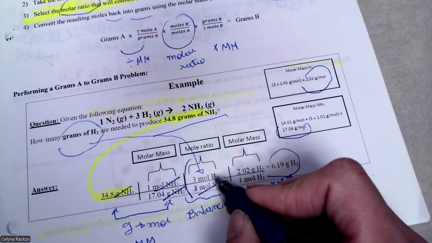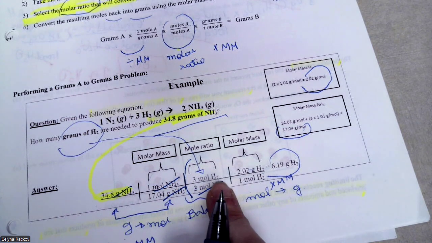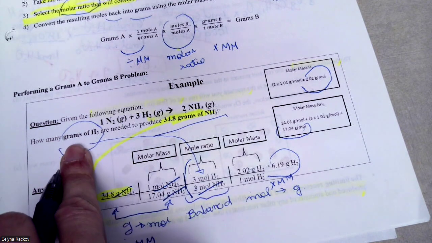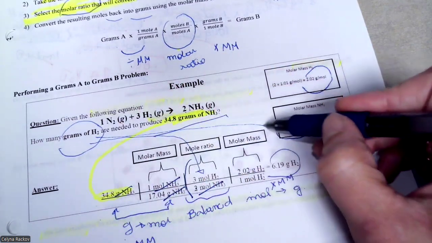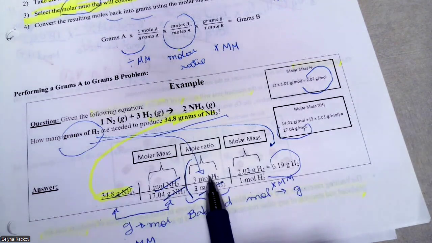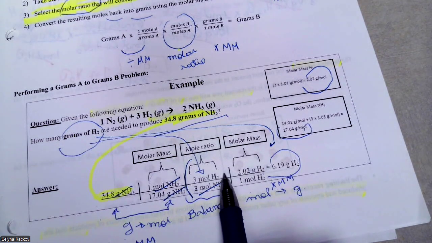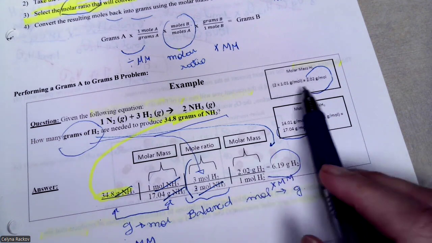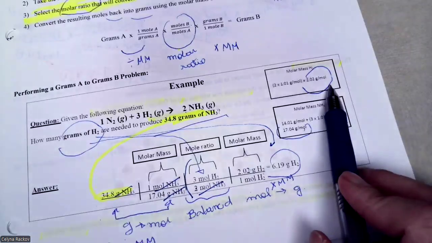And then right here, we convert from grams to moles, right? But the question is asking for how many grams. So you are going to multiply the moles of hydrogen gas that you calculated here by its molar mass. The molar mass of hydrogen gas is 2.02 grams per mole.